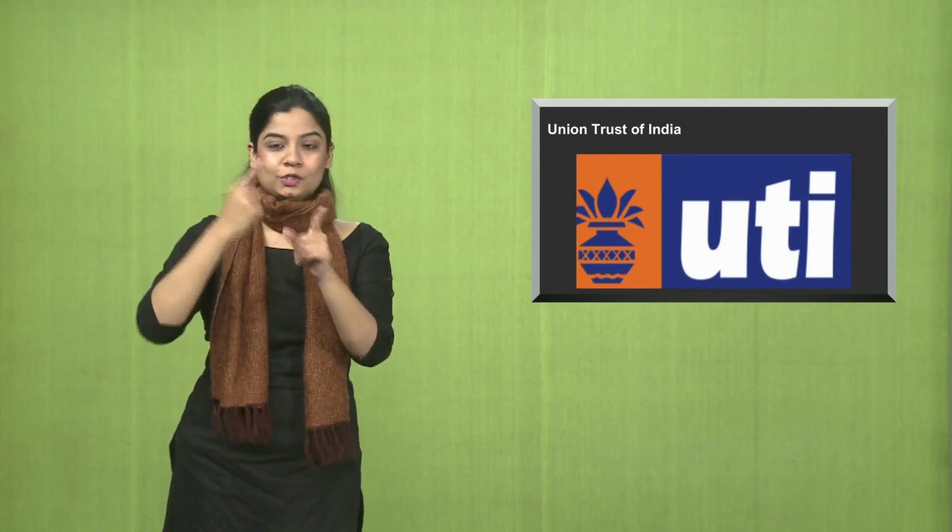Remember that. UTI, Unit Trust of India. It's a government initiative. In June every year, projects are invited, wherein you can invest a minimum value of 10 rupees to 100 units.